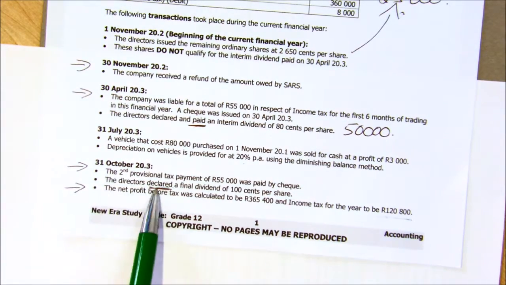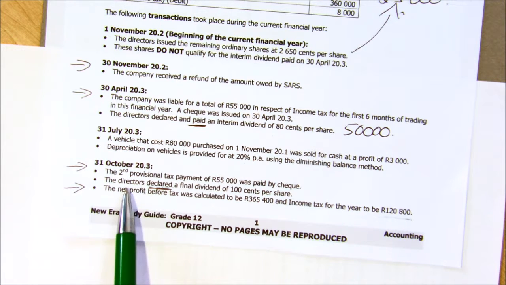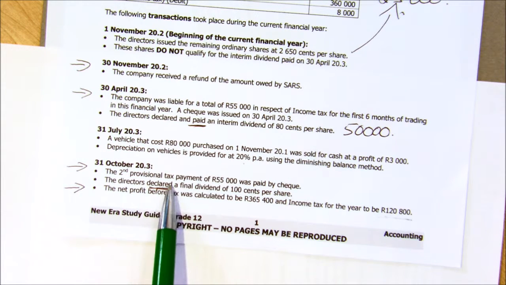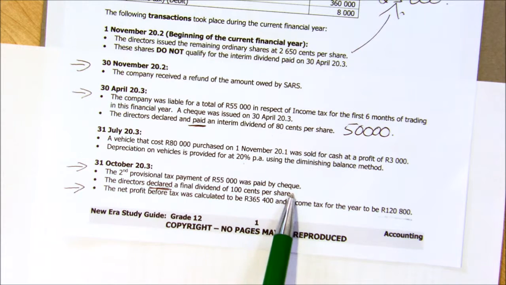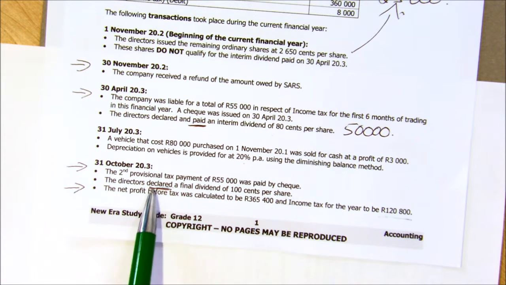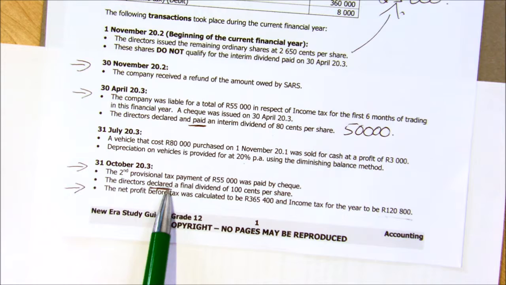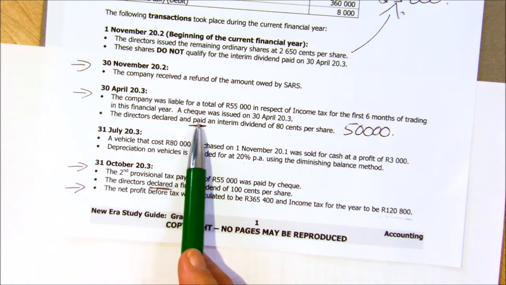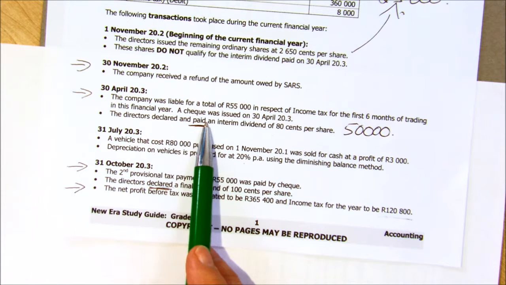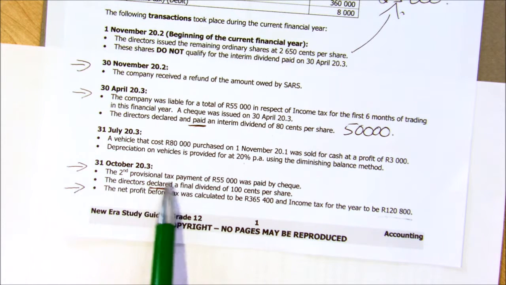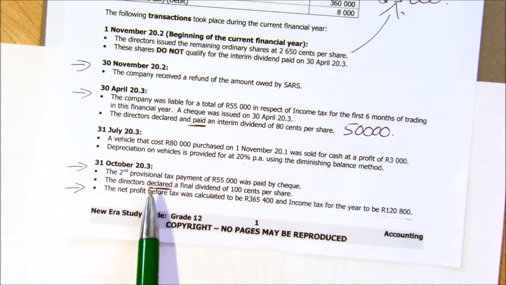Now, if we go further, by the time the end of the year comes and they work out the profit, the directors then decide to declare a final dividend of 100 cents per share. Now, we need to take note that they only declared it. They did not pay it. Very different from the interim, which was declared and paid. The reason why they haven't been paid yet is because the directors can propose this, declare it, but it's got to go to the AGM and the shareholders have to agree.